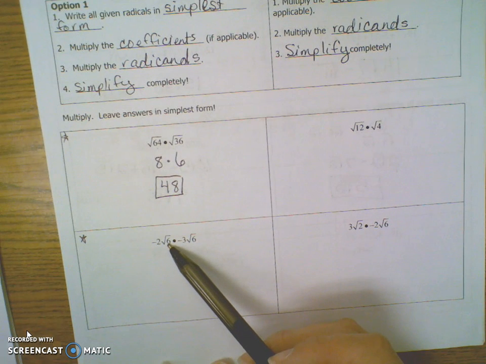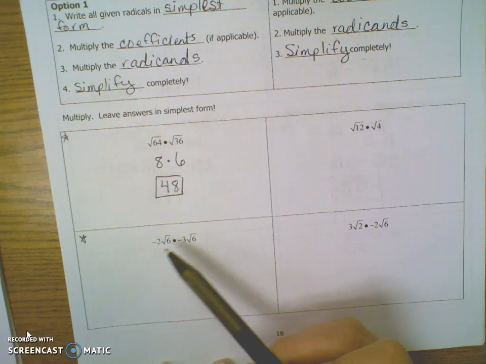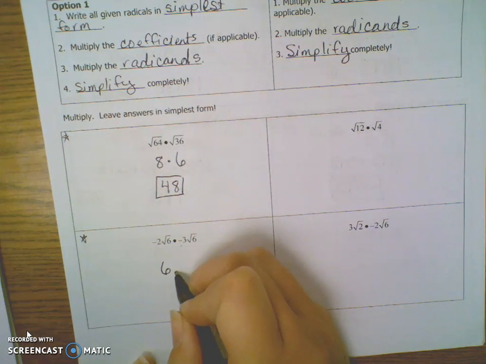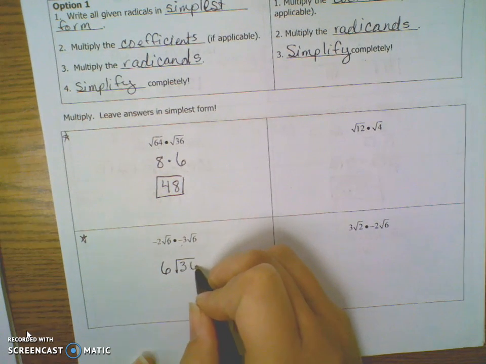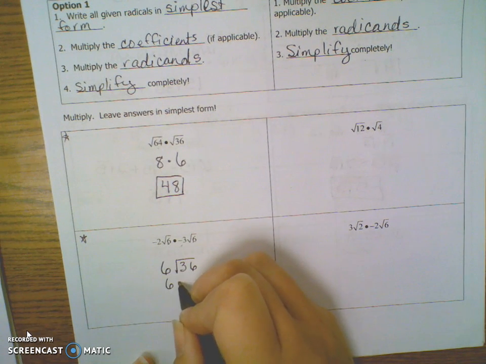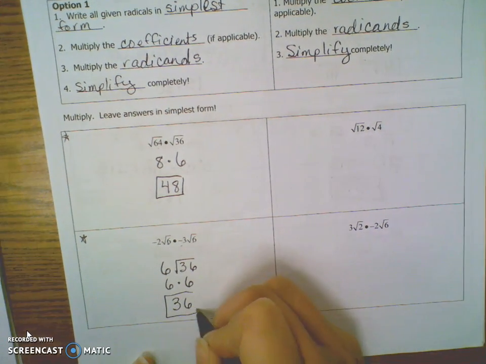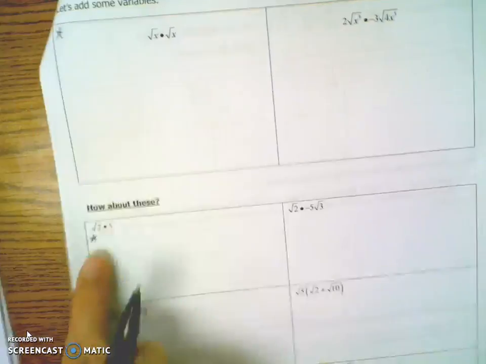So the square root of 6 cannot be simplified. So we are just going to multiply our coefficients here. Negative 2 times negative 3 is positive 6. And then square root of 6 times square root of 6 is square root of 36, and that means it is 6. So our final answer on this is 36. Okay, let's try a couple more.